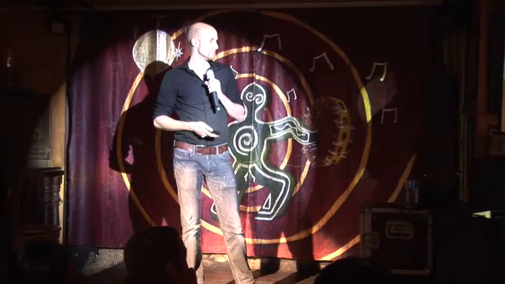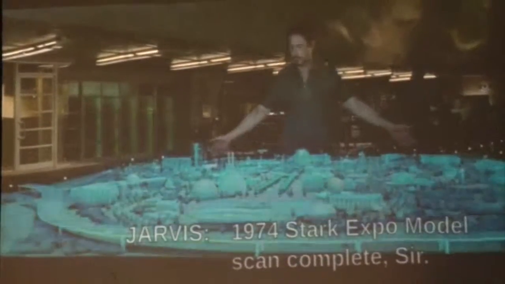1974 Stark Expo model scan complete, sir. How many buildings are there? Am I to include the Belgian waffle stands? That was rhetorical. Just show me. That would be nice, wouldn't it?